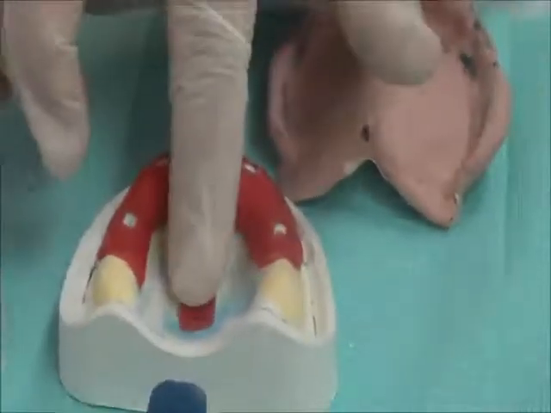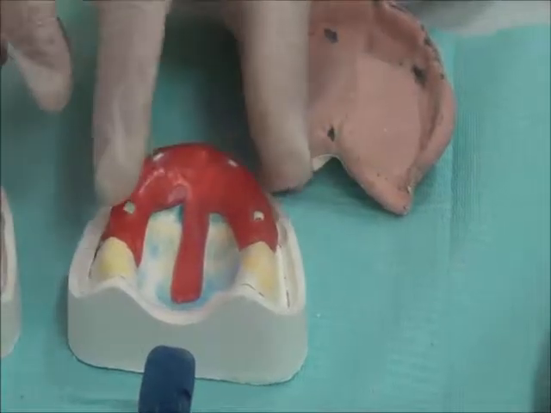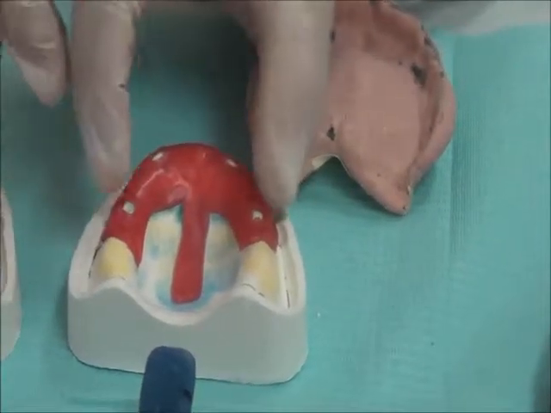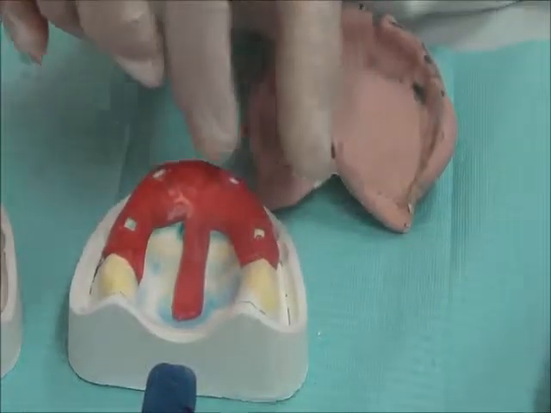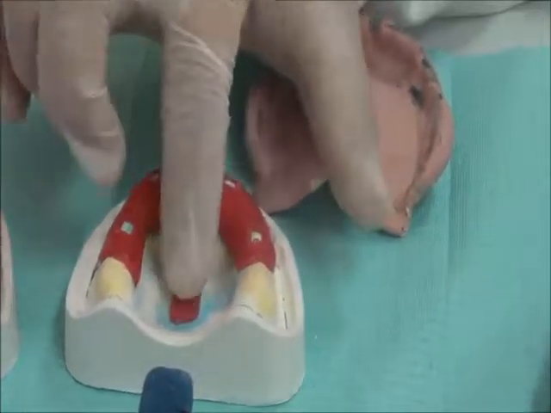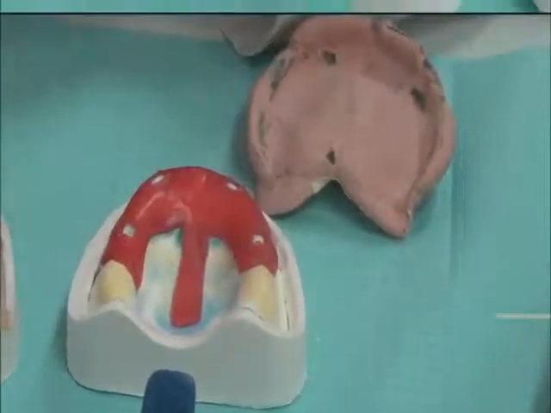In the areas where there is a spacer, the impression material will have space for it to set. It will not be squeezed firmly between the tray and the tissue, so we will have a mucostatic state of the impression material. So in these areas, we do not have pressure on the tissue.